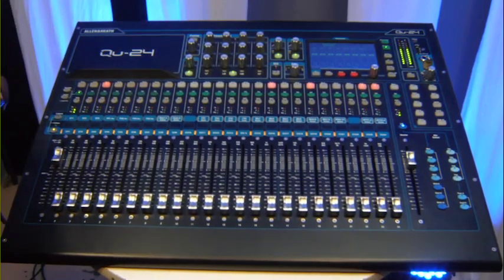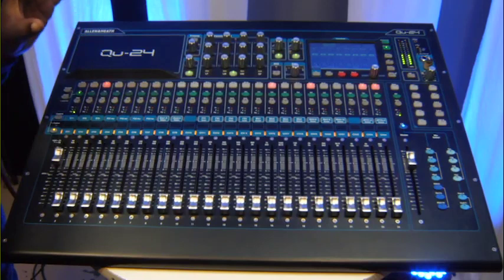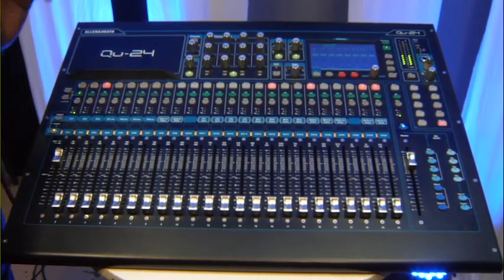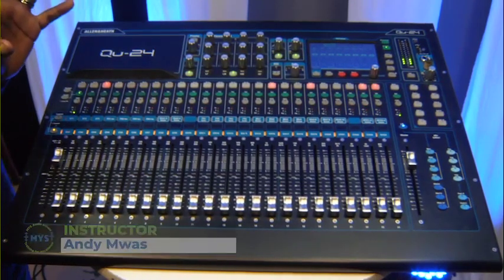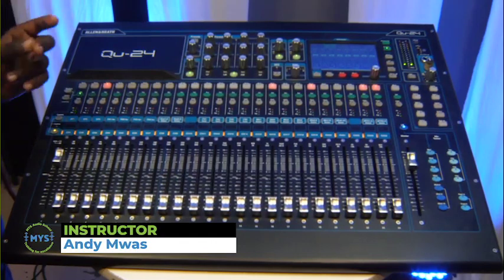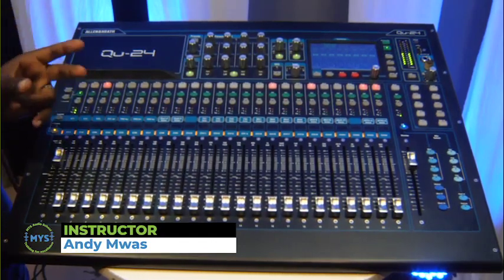So today we are going to be learning about effects, and we are going to apply effects on our microphone. Same as the analog lesson, effects involves two things. We have to send and we have to return.